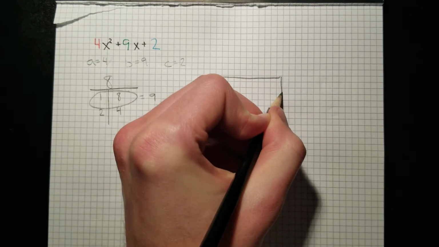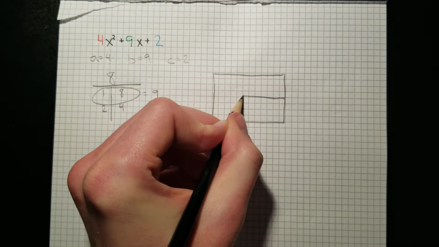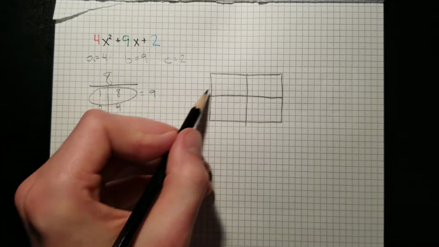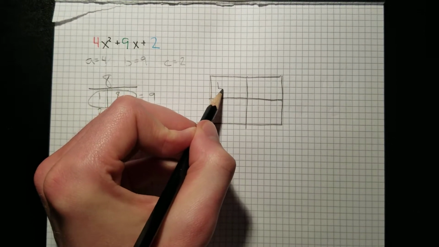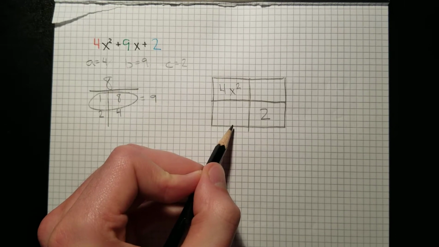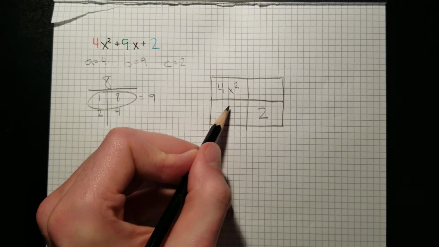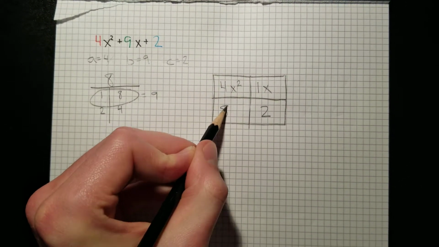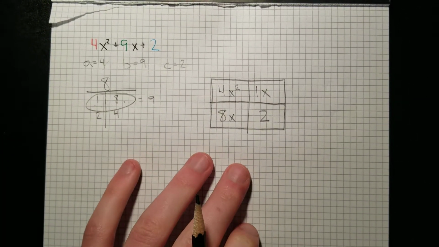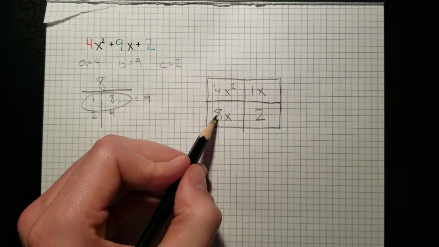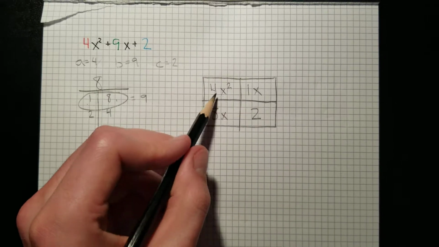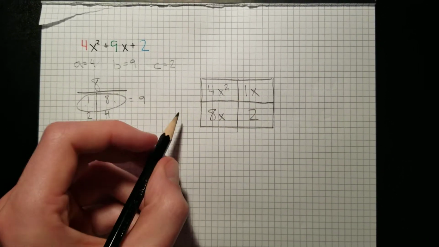And I got to make a box. And in this example, we got to put the ax squared in the top, so 4x squared. Got to put the c at the bottom right, so that's 2. And in these spots, I got to put the 1x and the 8x. Got to take those sides, put those right there and there. And next, we have to figure out what ways I can break this stuff down so that I get two sides, so that it all multiplies together and works out nice.